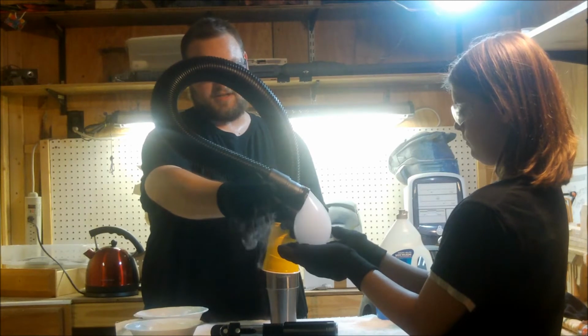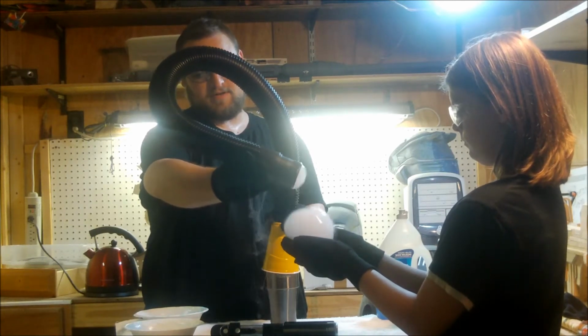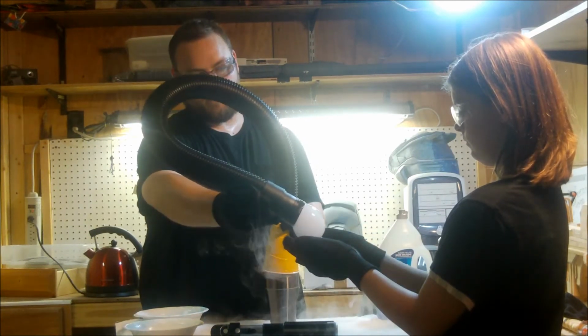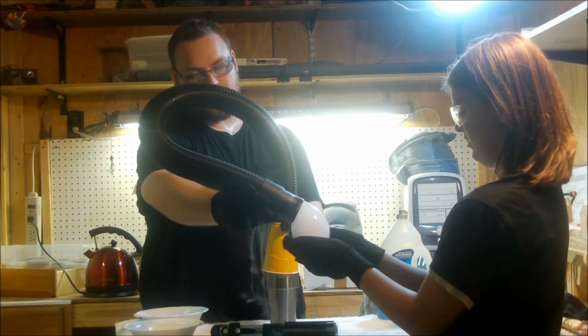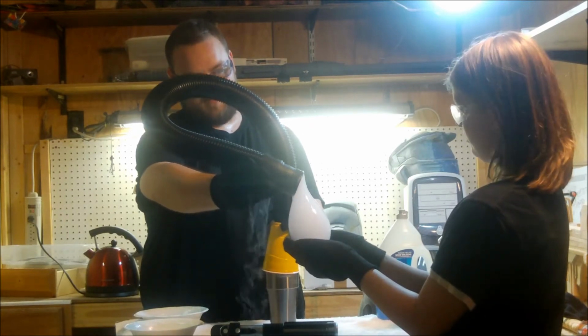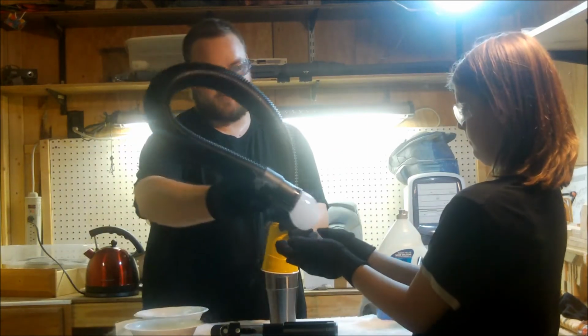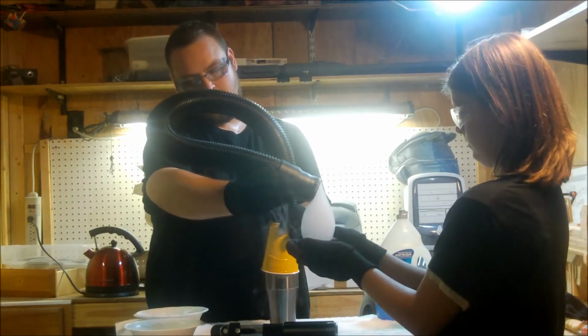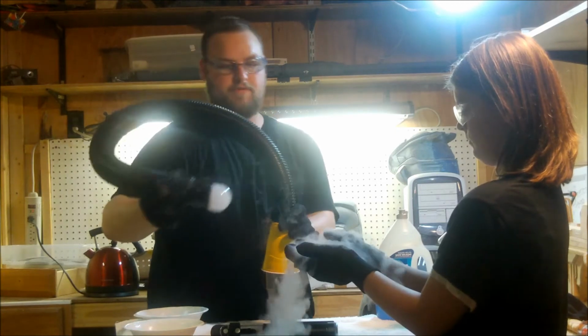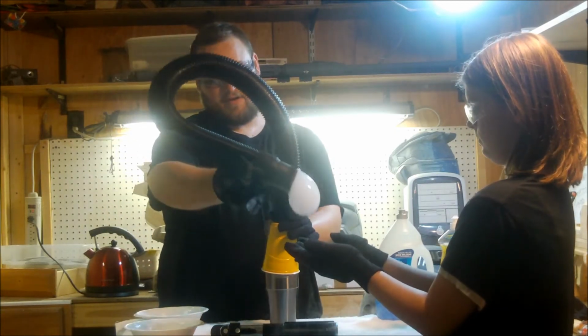Let's see if we can catch any of these bubbles here. Looks like there's water in my hand with smoke. And there is water in your hand with the smoke. This is water vapor and CO2. And it gives a really fun effect. This is something you can try at home with your friends.